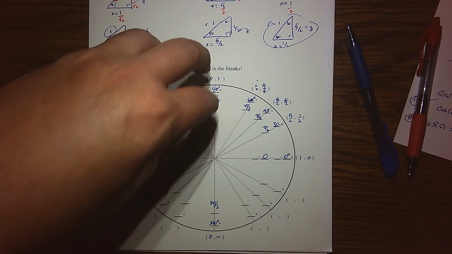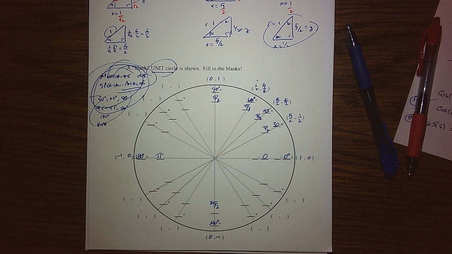We obviously have 3 more quadrants to talk about, so we're 8 minutes into this, so I'm going to pause and we'll come back in another video and we'll fill in the rest of our unit circle.